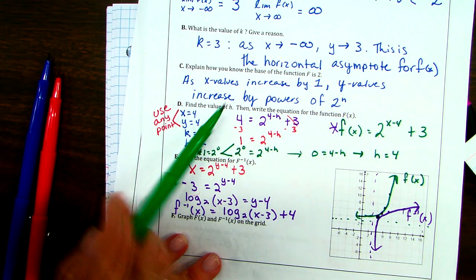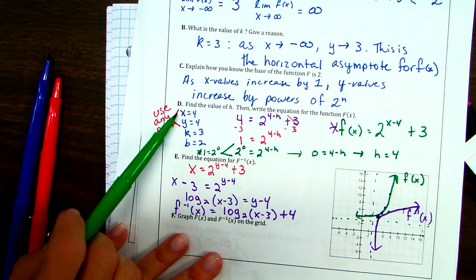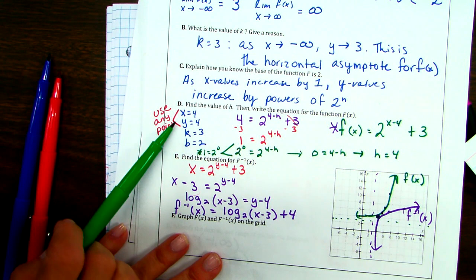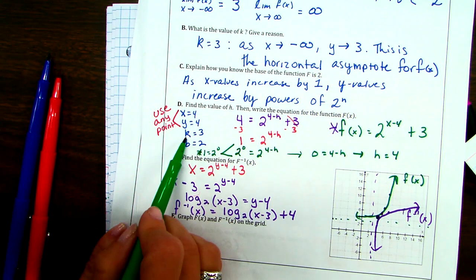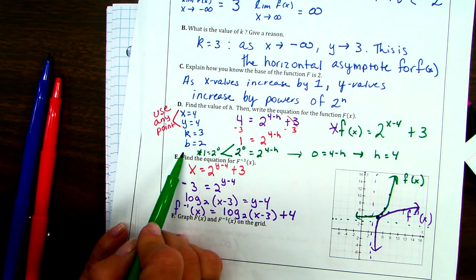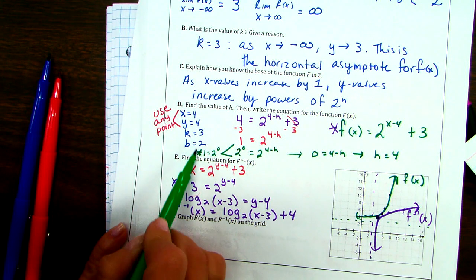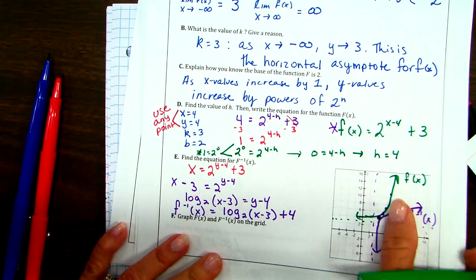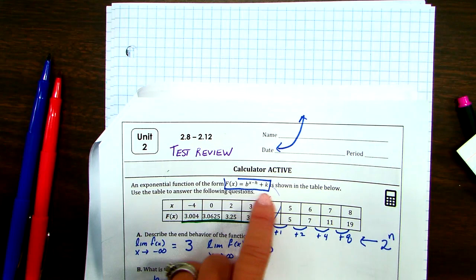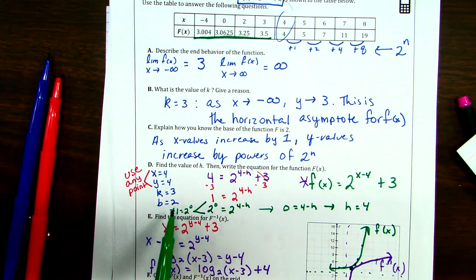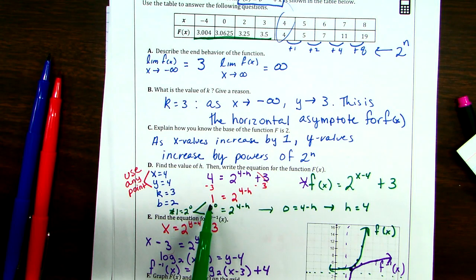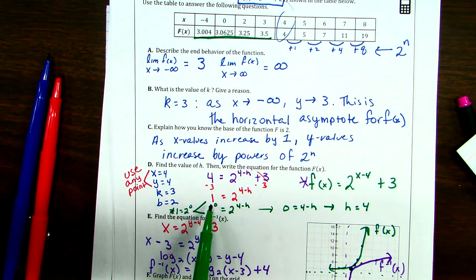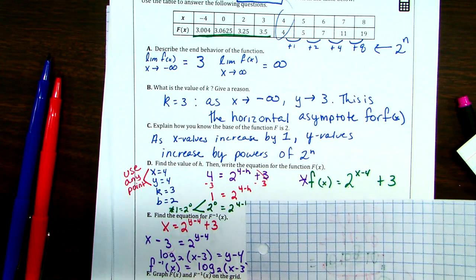Find the value of h, then write the equation. So I chose any point. I used 4, but you can use any point in the chart except the decimal ones because those are rounded. The k that we found in part B, the b that we found in part C. I have 4 variables that I can plug in to this function to find the fifth, which is h. So I plugged in these variables and solve. So subtract 3, get 1. So I'm going to write this step that's in red and show you something here.